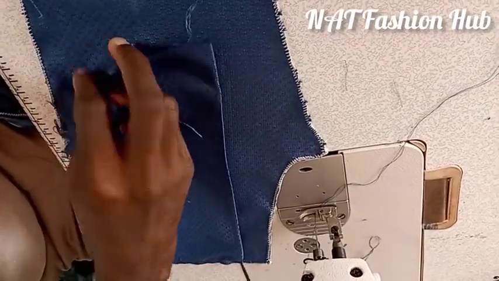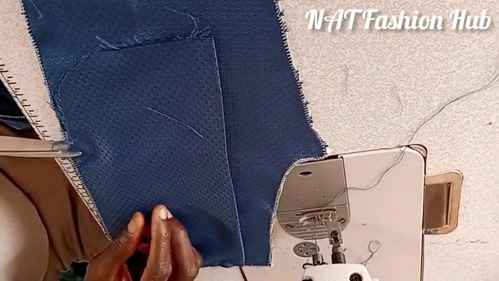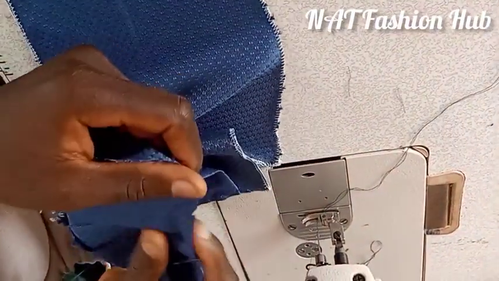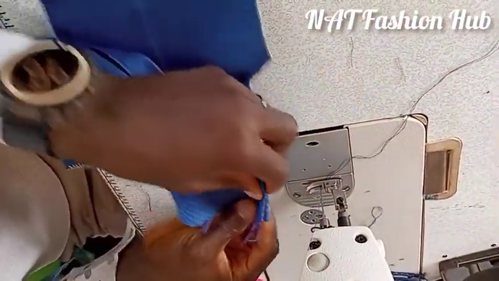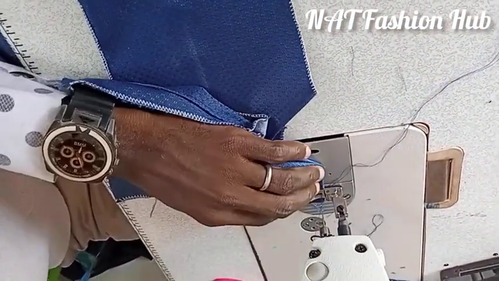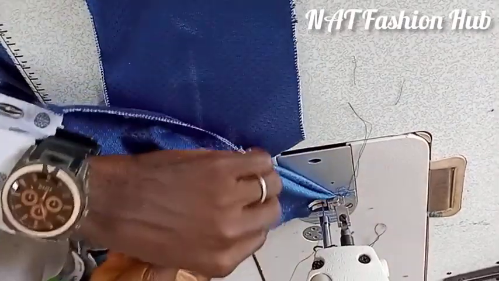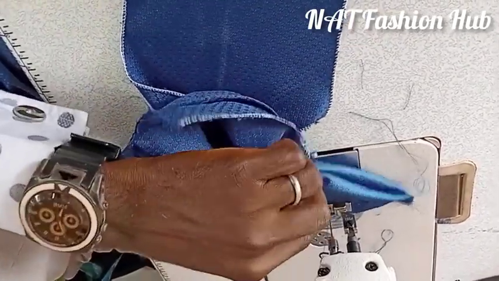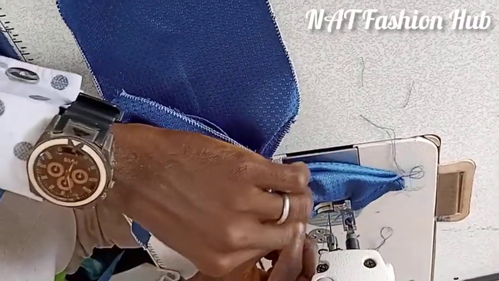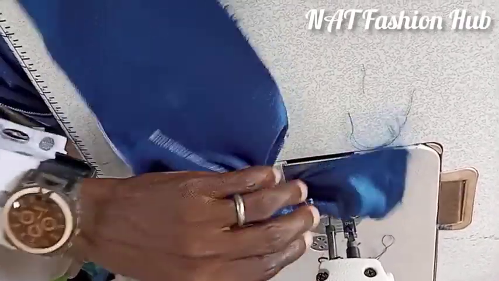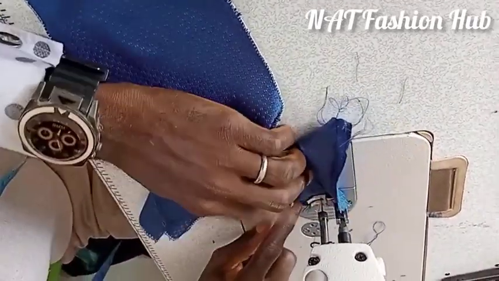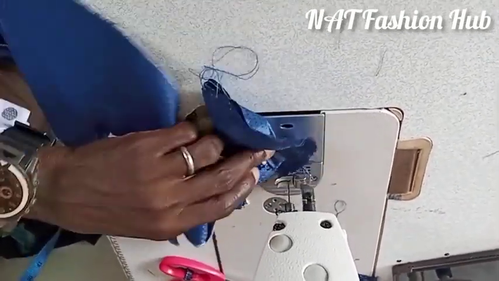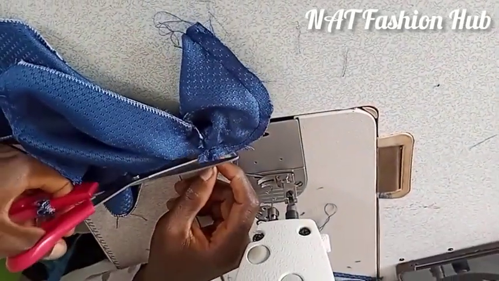So how am I going to close it down here? You simply just notch it here small. Just notch it here small, alright? Then we'll turn it over, okay? And we'll start sewing from here back to where we notched it. So this is where we notched it, we sew and stop. See that? Just sew and stop where we notched it.